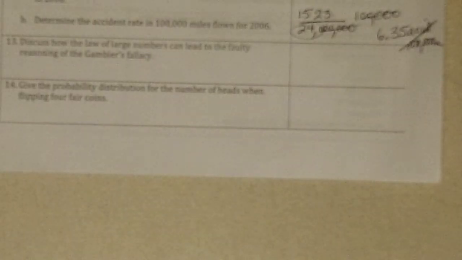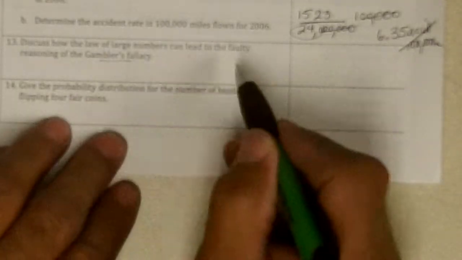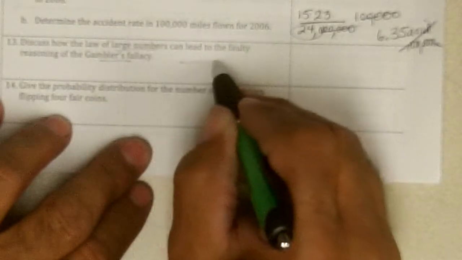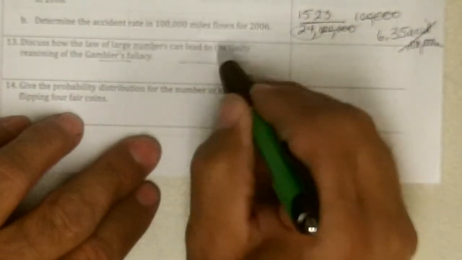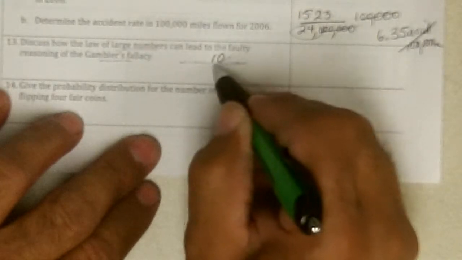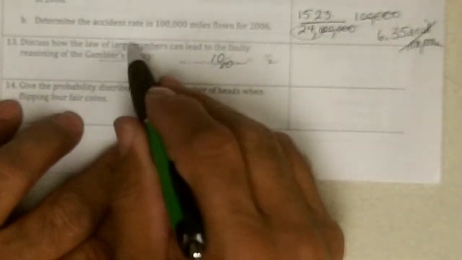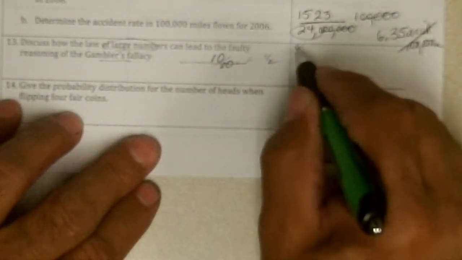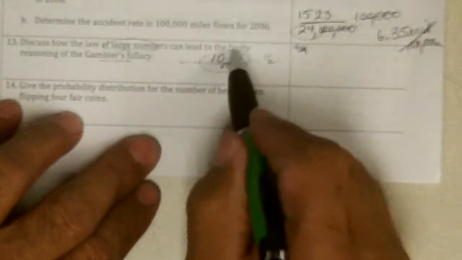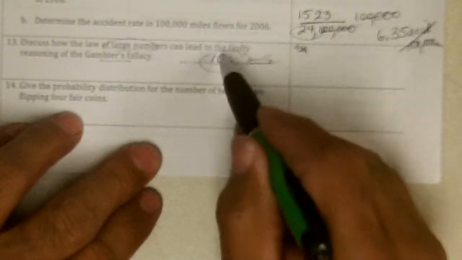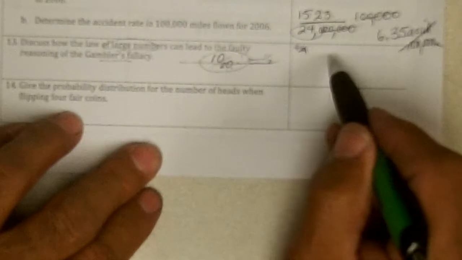13. Discuss how the law of large numbers can lead to the faulty reasoning of the gambler's fallacy. Kind of the idea behind that is, let's say someone has been losing more than winning, so they have maybe a streak of bad luck, and they've lost 10 times out of 20, so they lost half the time. But suppose the law of large numbers says that they should win 3/4 of the time. Well, then they think, if I keep playing, I should get closer to 3/4, which would be 15 out of 20, or 150 out of 200, or 1,500 out of 2,000.